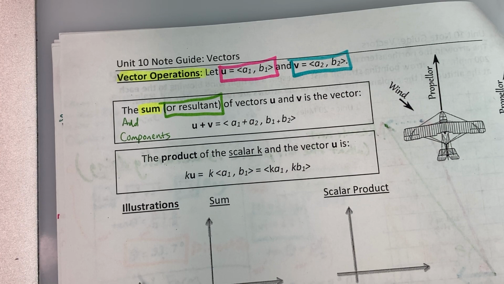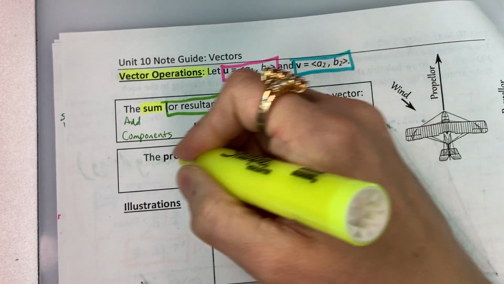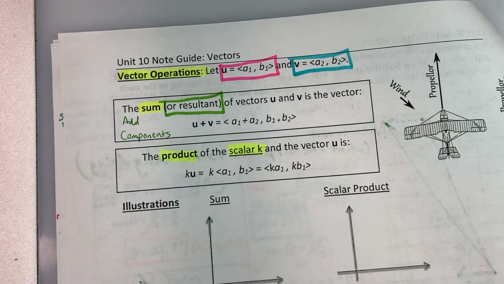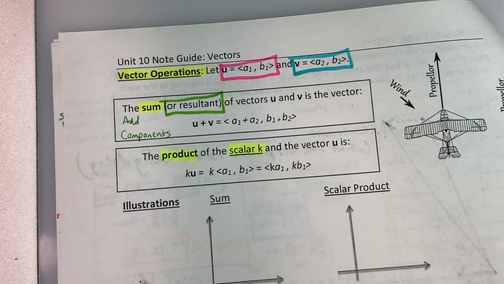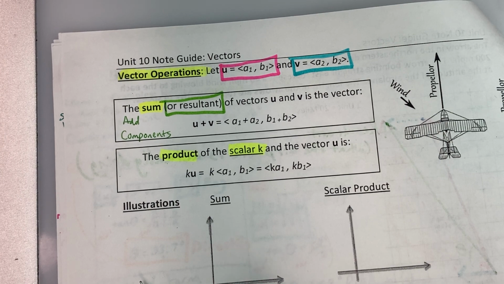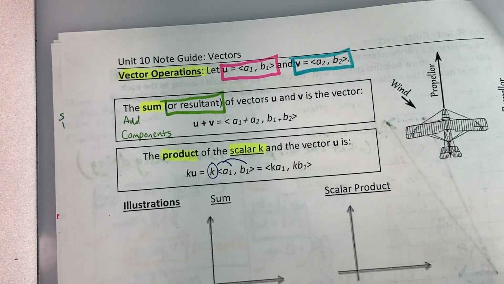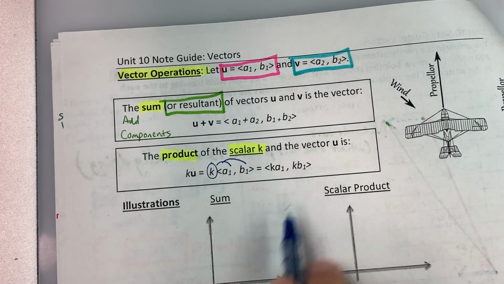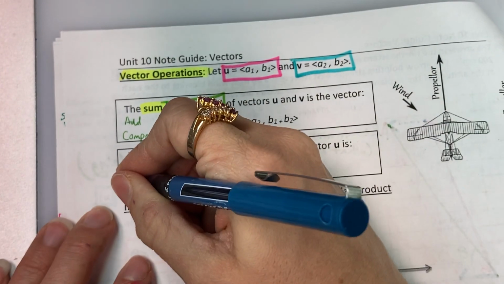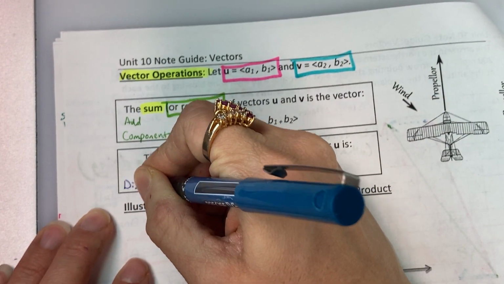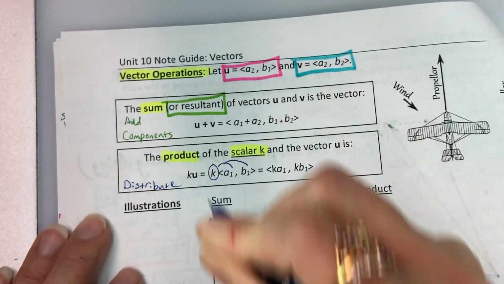Now to find the product of the scalar K and the vector U, we actually did that on a previous page as well when we were talking about those unit vectors I and J. So if I have a multiplier out in front of a vector, I can distribute it to each of the components and get KA1 and KB1. So to find the product using a scalar, we simply distribute.